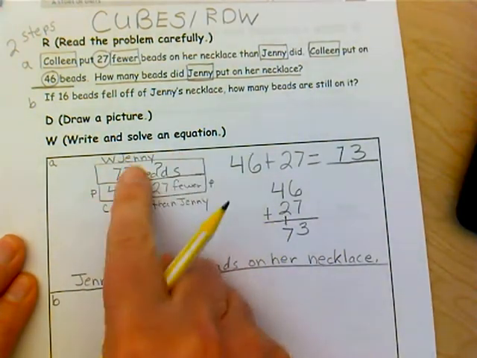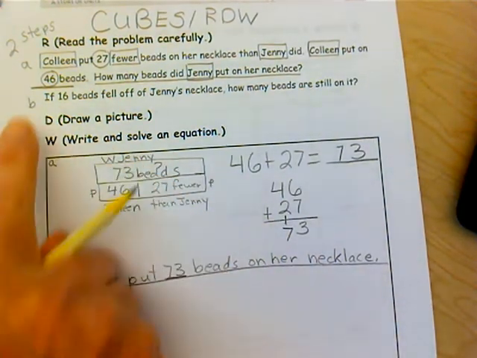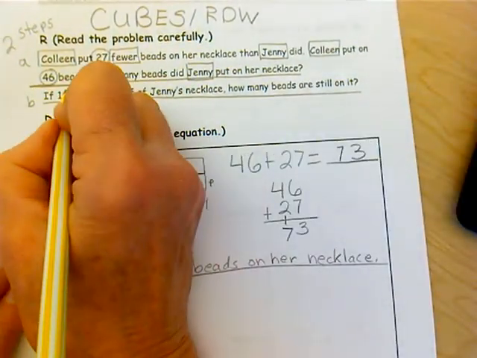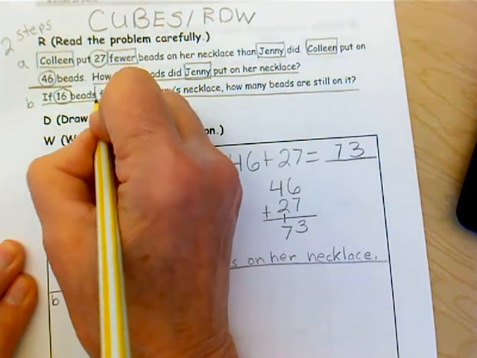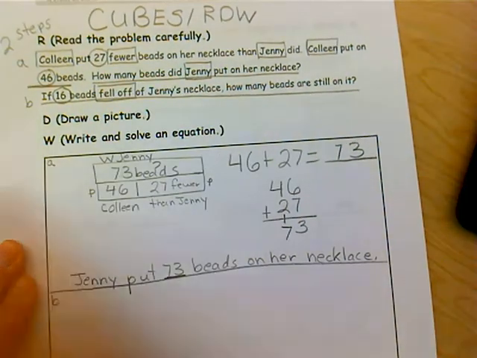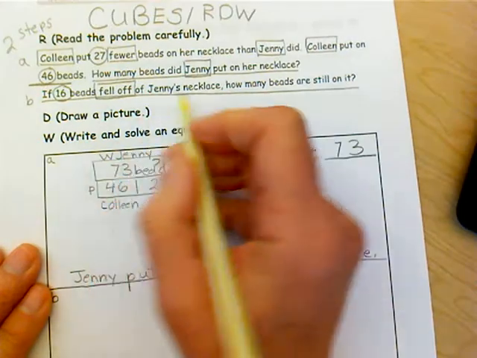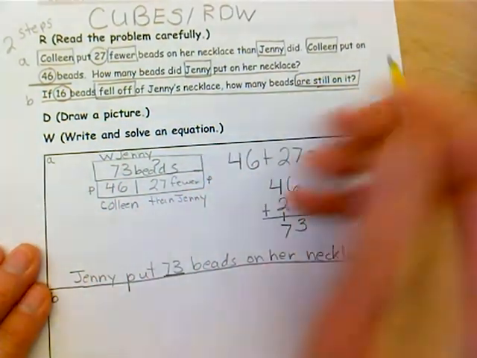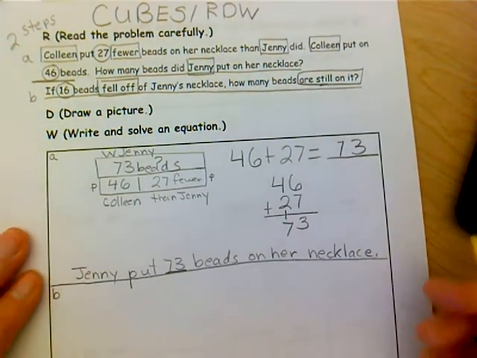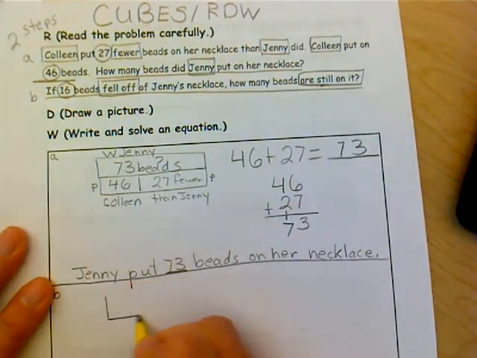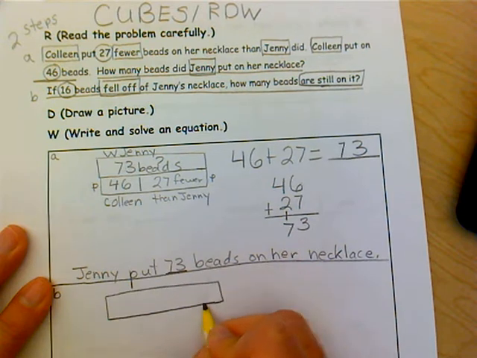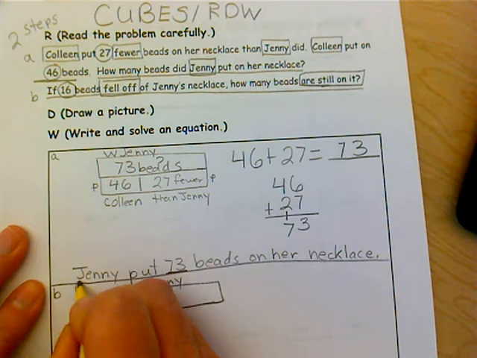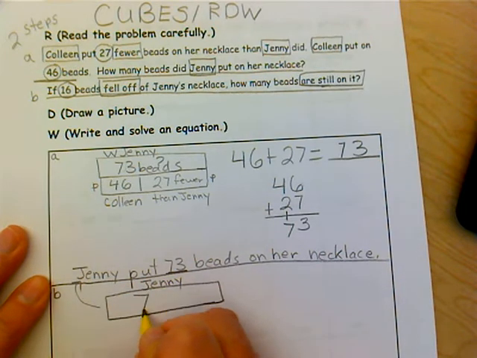Now that I know how many beads Jenny has, I'm pretty sure that I can now solve the second part of this problem, which is if 16 beads fell off, so I've got some going away from Jenny's necklace, how many beads are still on it? Well, that should not be too hard because I already know how many beads are on Jenny's necklace. I just found that out. Remember that from our last problem? I just found out right there that Jenny had 73 beads.